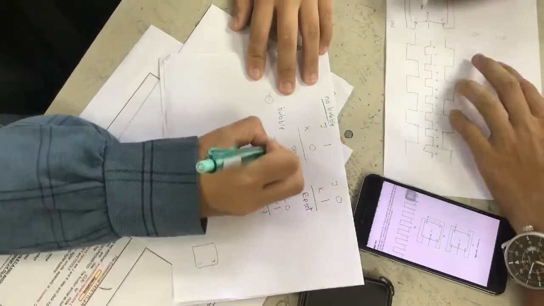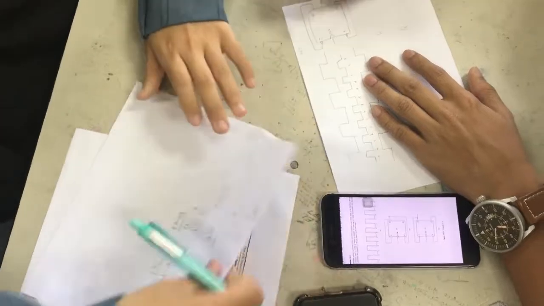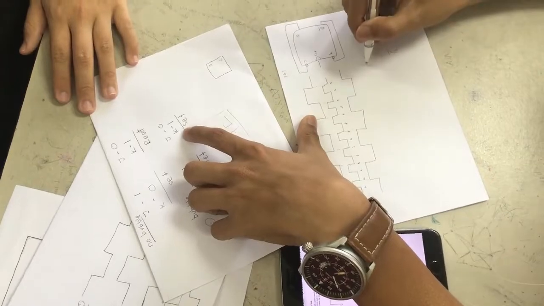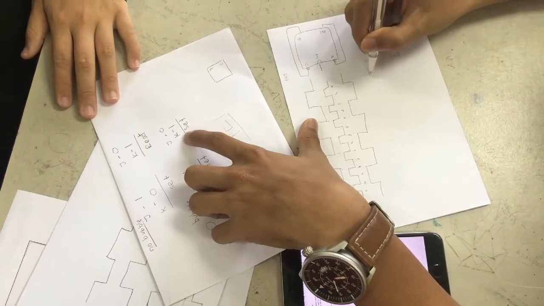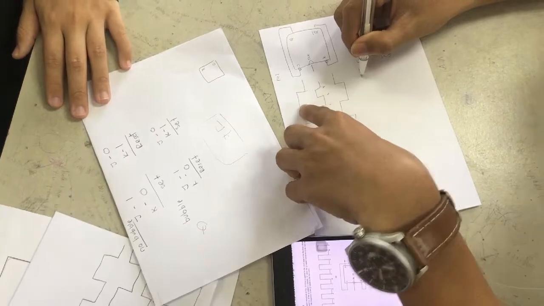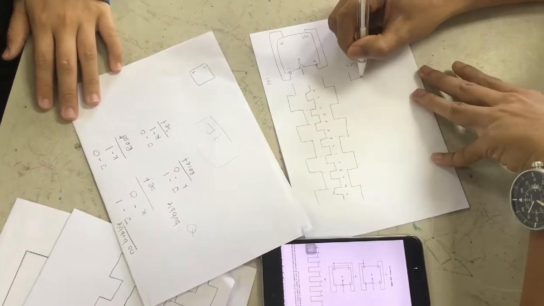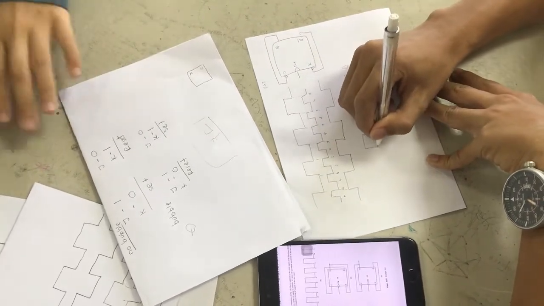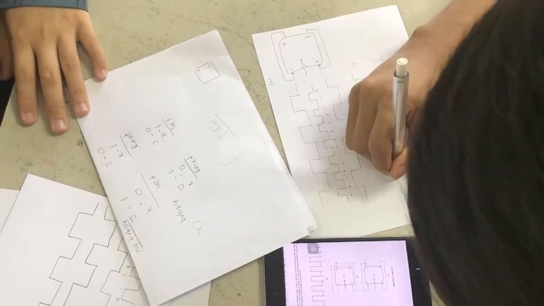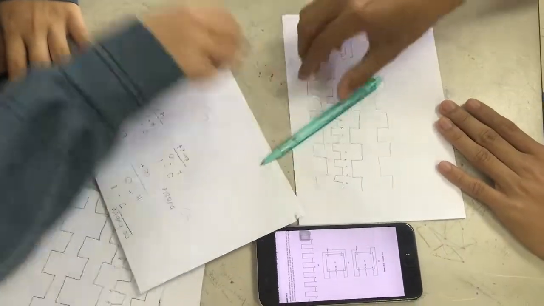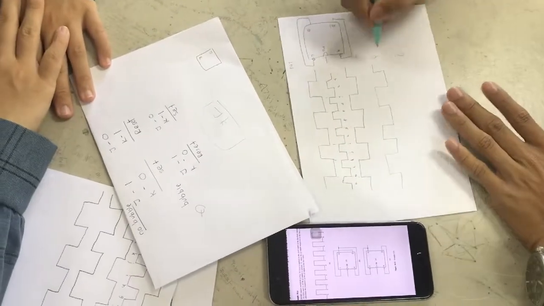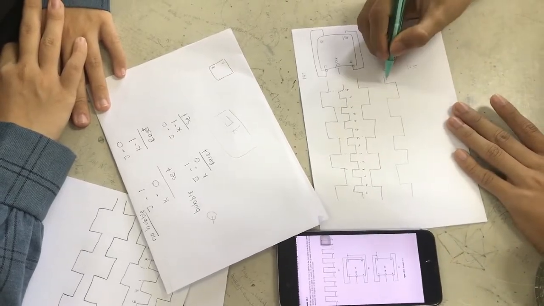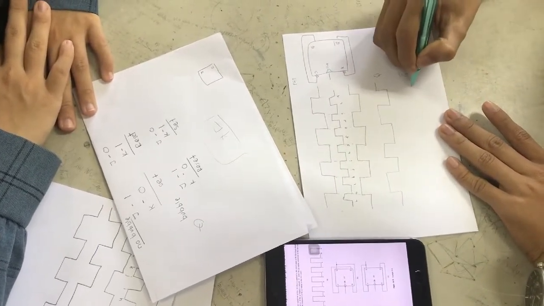So here J is 0 and K is 1, so it will be set. When J is 1 and K is 0, it will reset, or it will continue since the waveform is the same. The Q bar is the mirror of Q. When Q is up, Q bar is down.